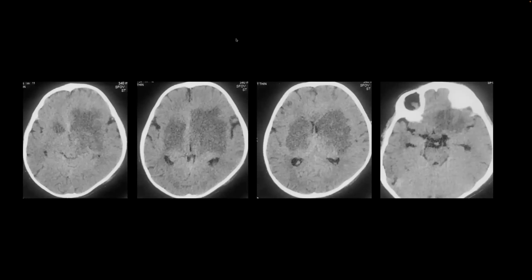So after that, we did a CSF, showed 80 cells, predominantly polymorphs, and sugar was 30, protein was 80. And because he deteriorated so rapidly, within 48 hours, we did a CT, which showed now involvement of the right side as well.